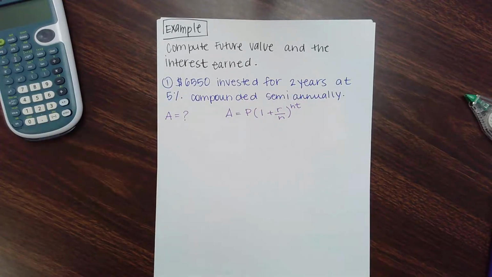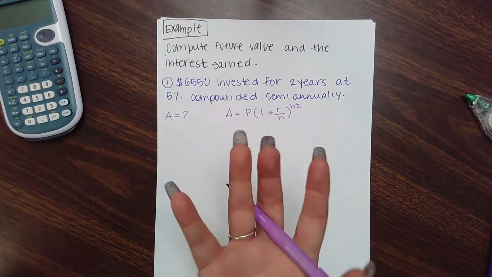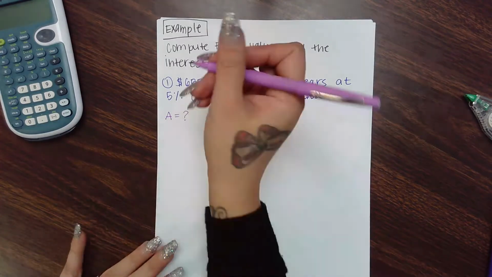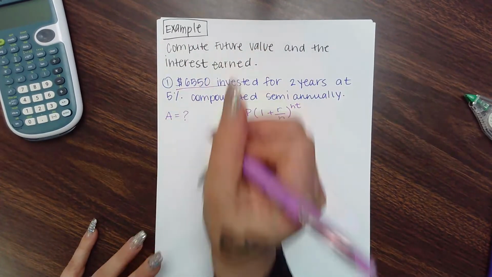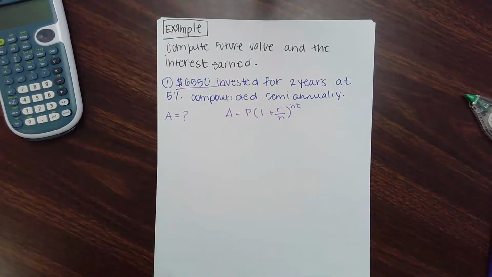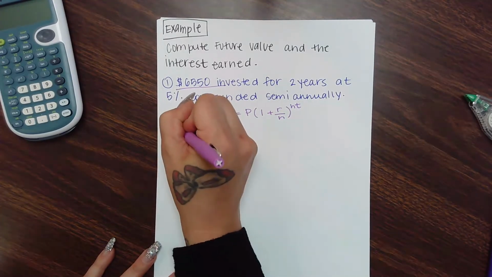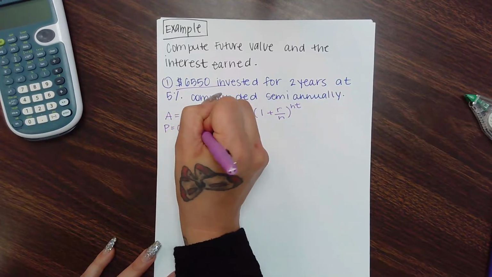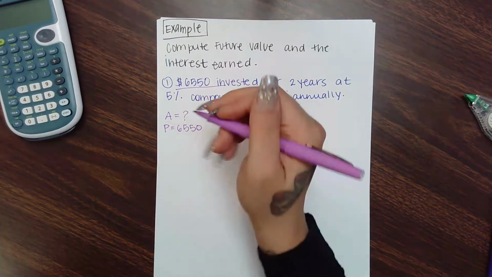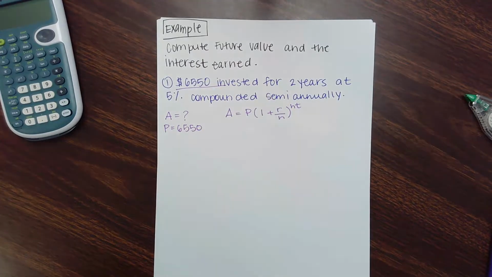I actually really like to read my problem. What is this? Write it down. Because they'll give it to you in all these different ways. The first thing I see is $6,550 invested, right? My P is the principal, or like the amount invested. So I'm going to write P equals 6550. And whenever I bring down all my variables, you could lose the dollar sign, and obviously we need to convert that decimal and stuff like that, okay?